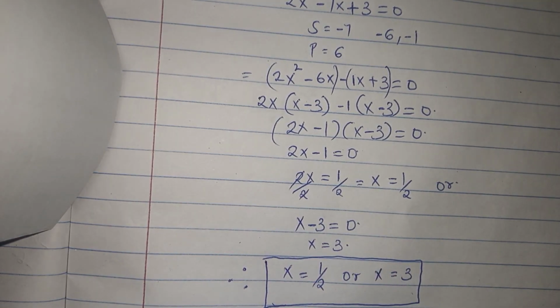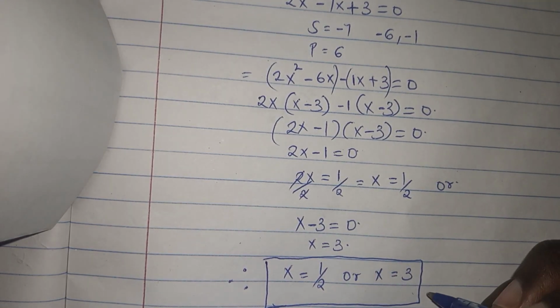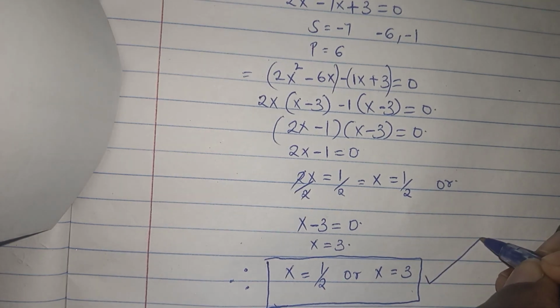I have solved this logarithmic equation and I deserve a mark.